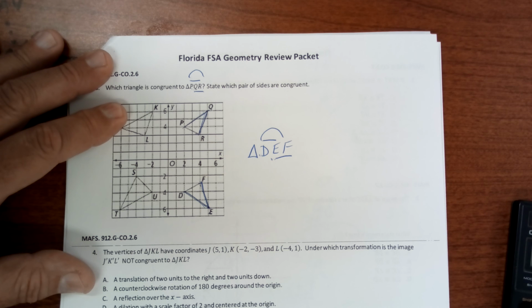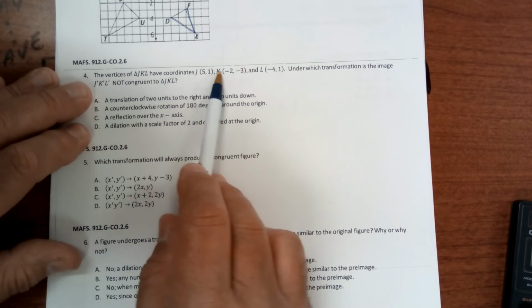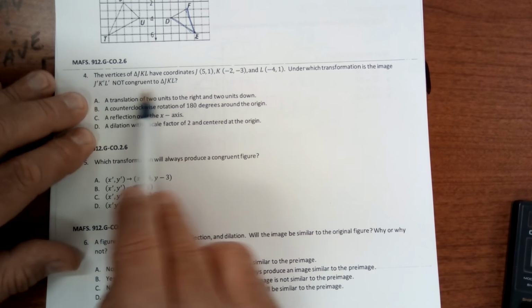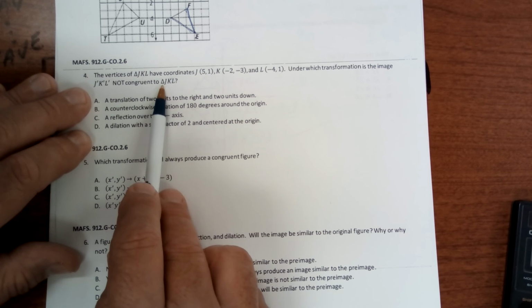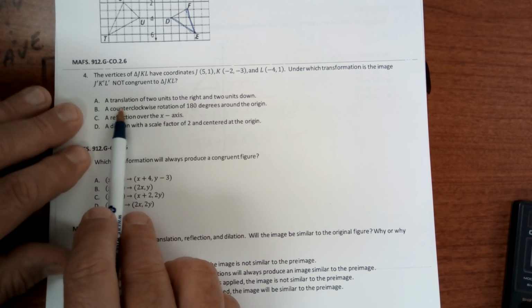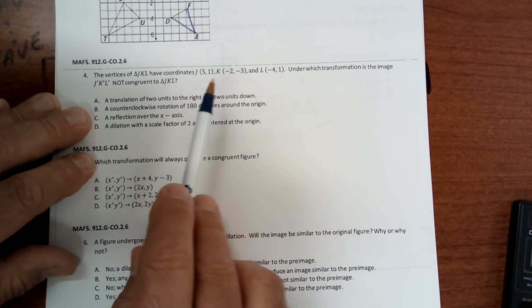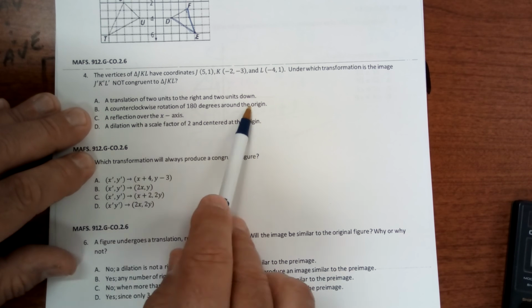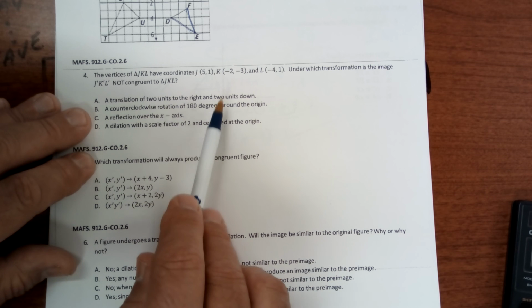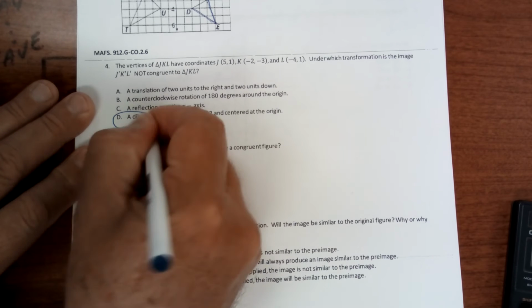All right, so on this next one here, let's read it. The vertices of this triangle are this. Under which transformation will it not be congruent? All right, so a translation 2 units to the right and down, it's still going to stay the same. If you turn it clockwise, it's still going to be the same. If you reflect it, it's going to still be the same.